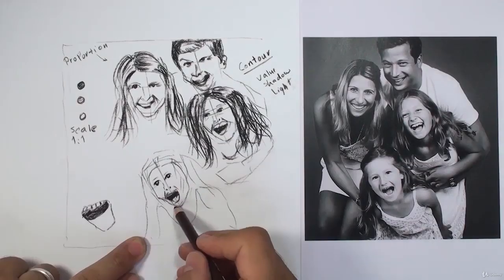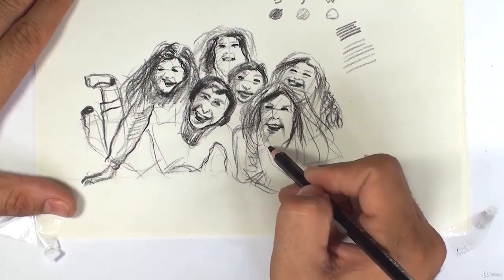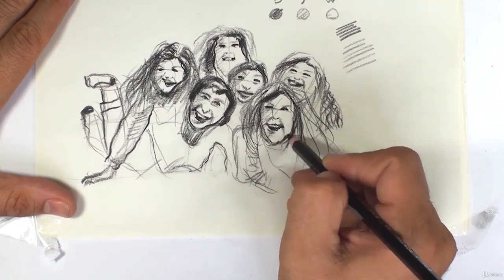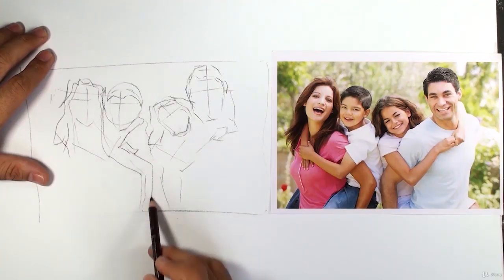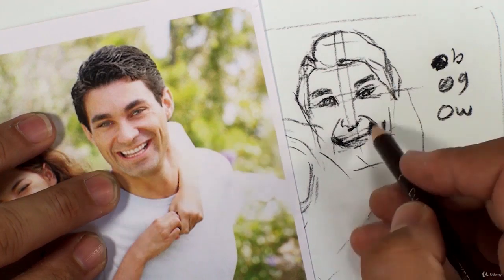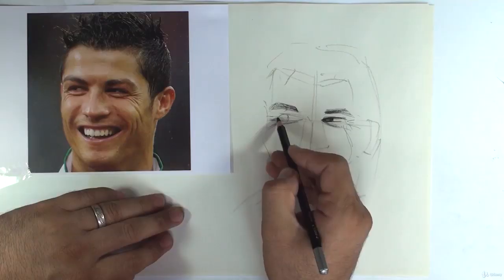Take photos of your family and draw them. You can surprise your family and give them your own beautiful drawing, and also to your friends. Send me your practice to see your progress, and I will give feedback.